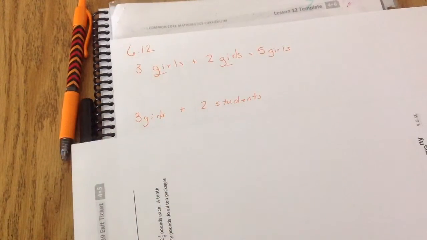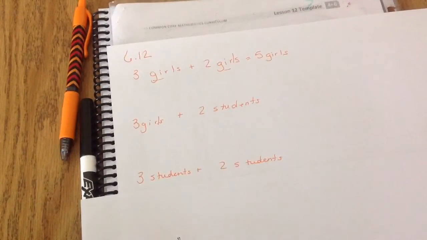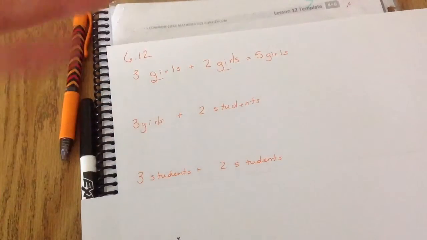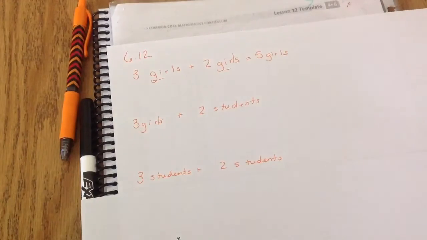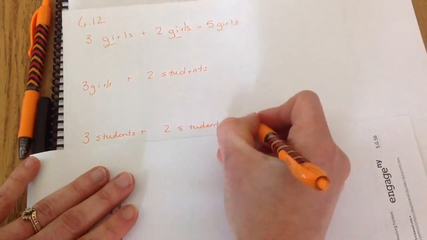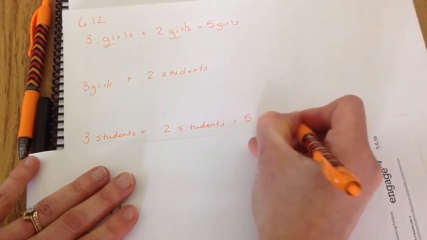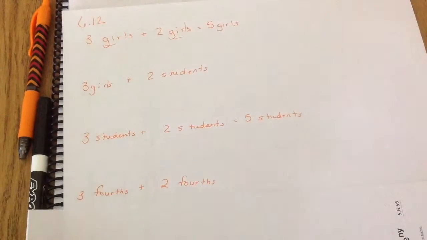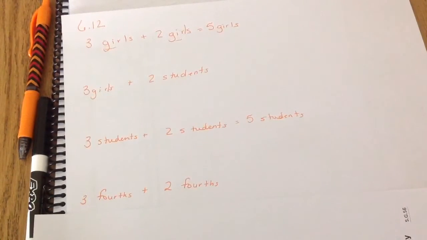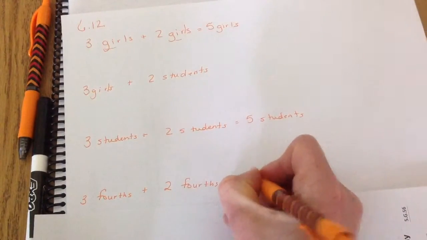What if I changed it to this, and I turned girls into students? So I now have 3 students plus 2 students. Can I add that? Absolutely. I have 5 students. Can I add these two together? 3/4 and 2/4? Well, yeah, it's 5/4.